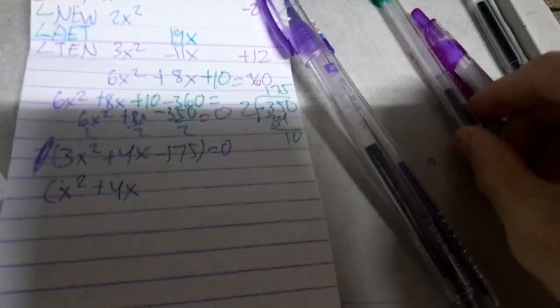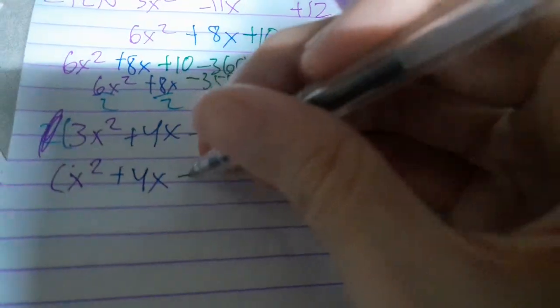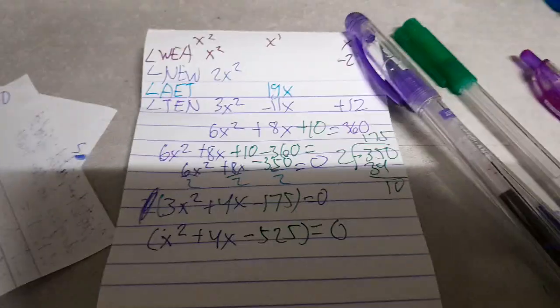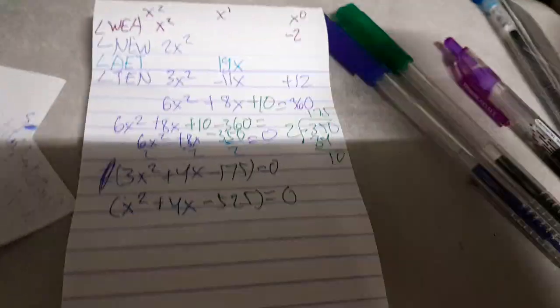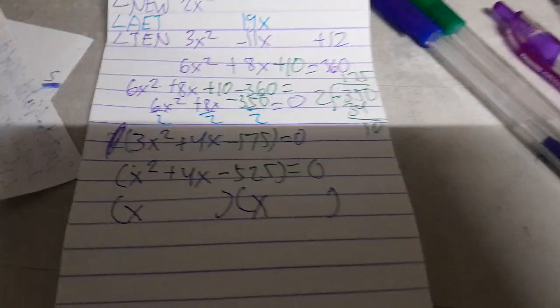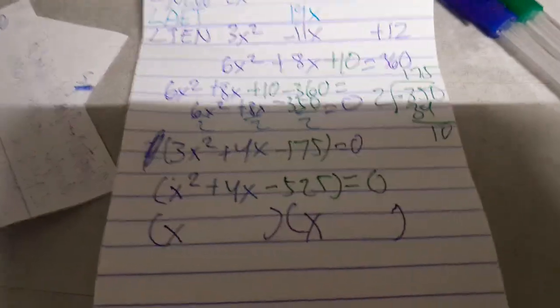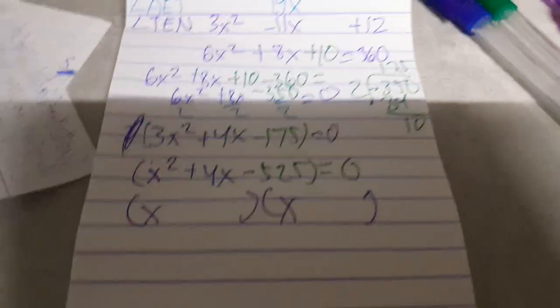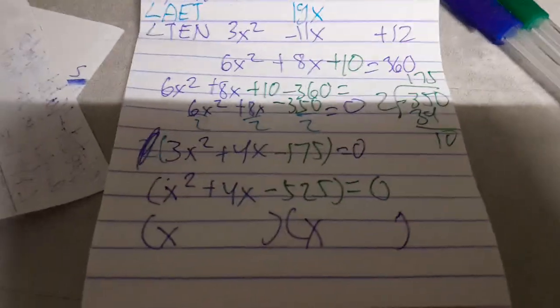x squared plus 4x minus 525 equals 0. Now our factor will look like this. Which among these two numbers can multiply to give you positive 4, that add to give you positive 4, and multiply to give you 525? First, let's list down all the possible factors of 525.